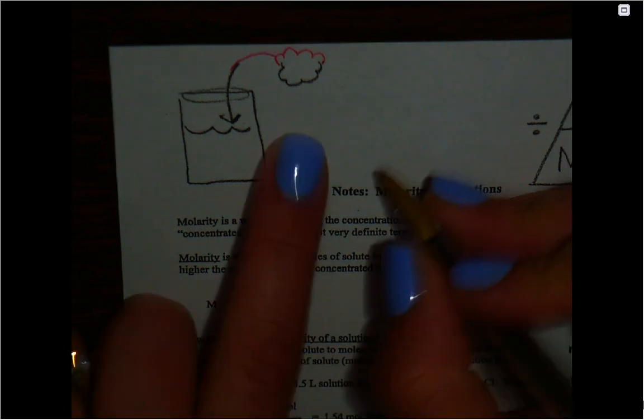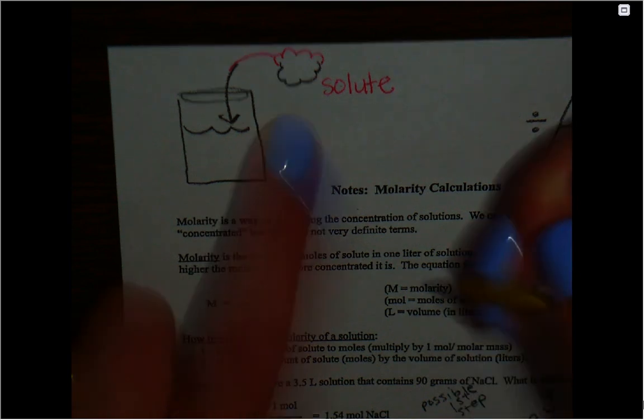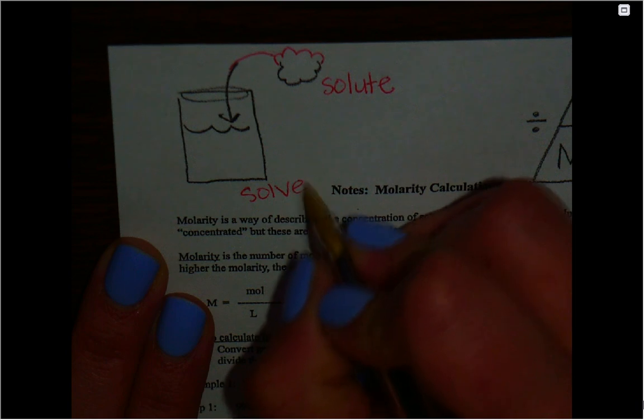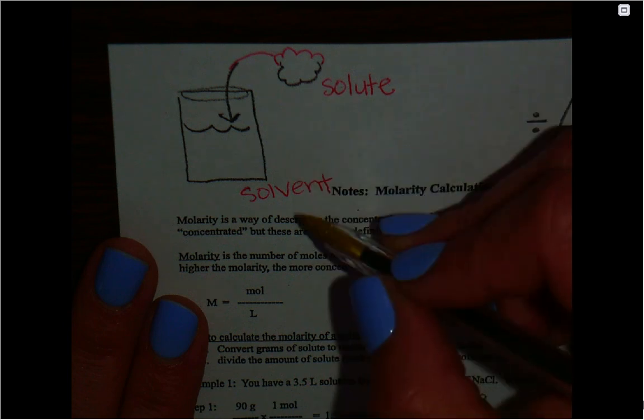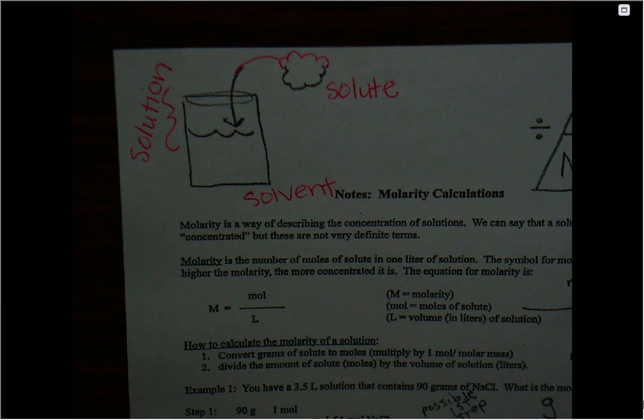All right, so we have a solute. That was the Gatorade mix or the Kool-Aid mix. We put it into water. The water is your solvent. So we put solute into a solvent. Together, this makes a solution. Those are all vocabulary words.